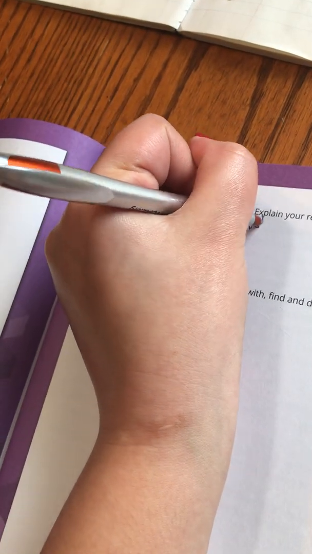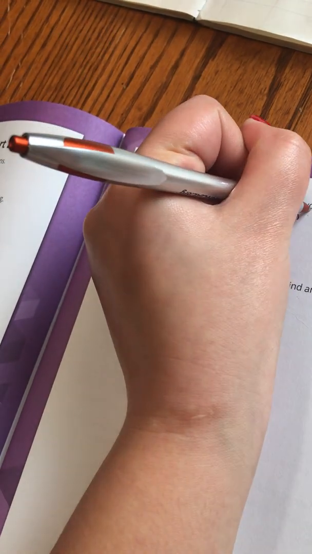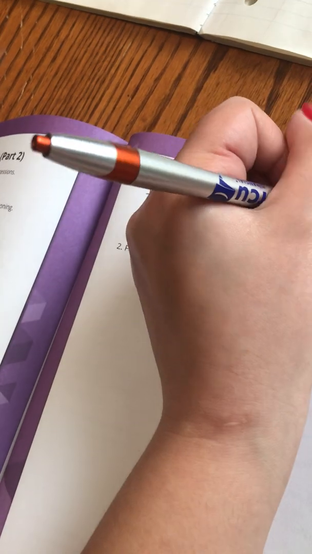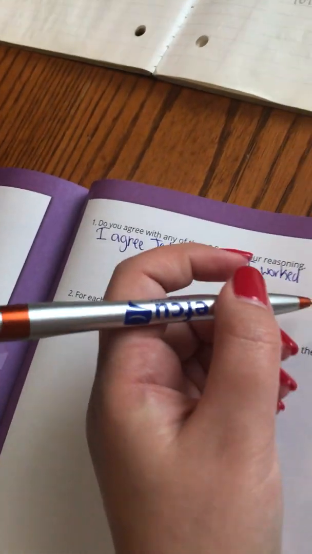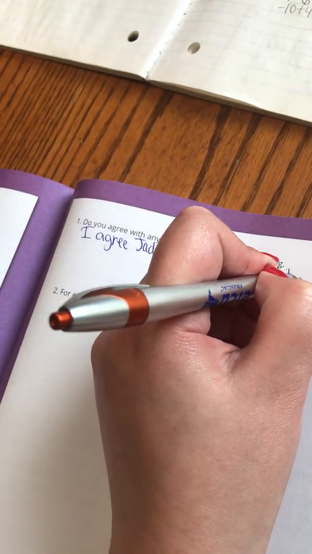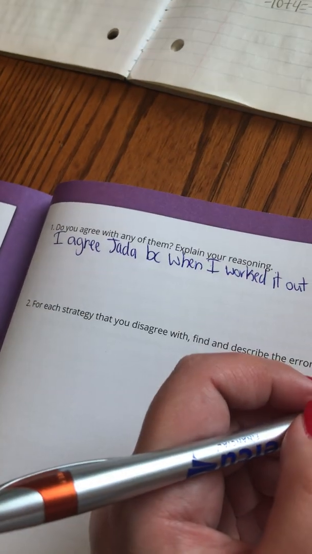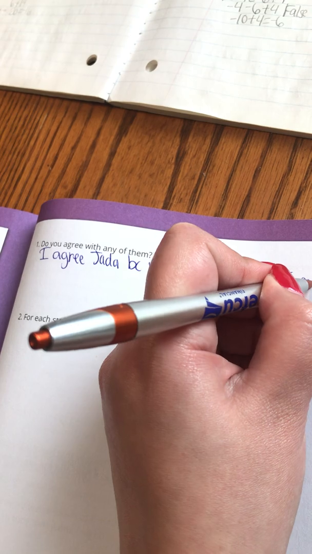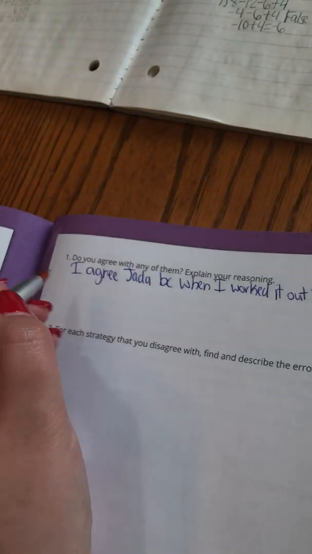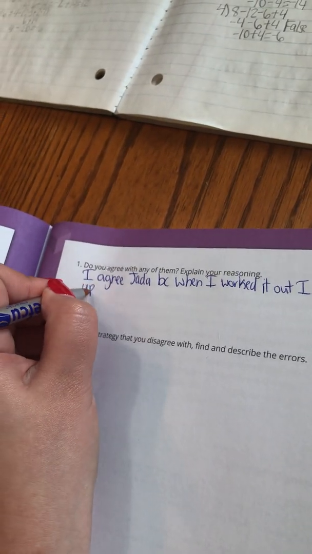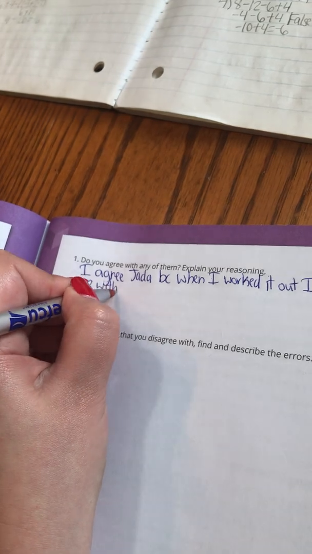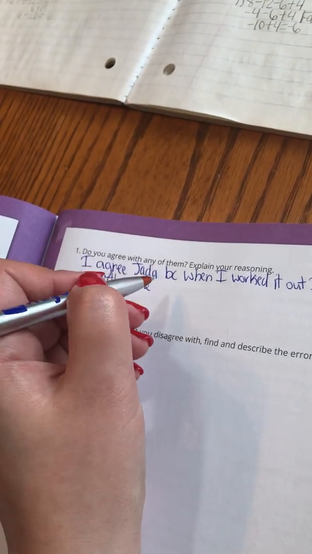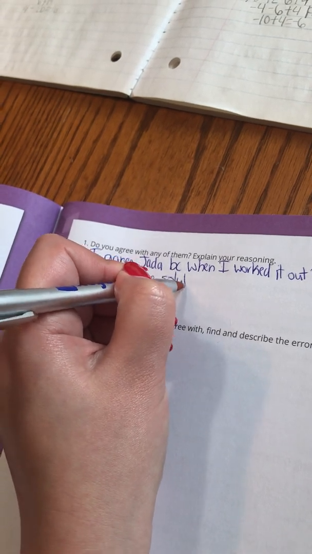Because when we worked it out, I ended up with the same solution or expression.